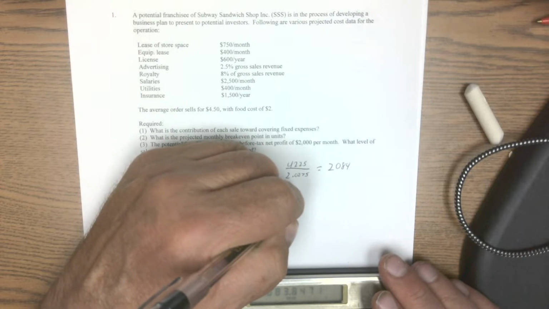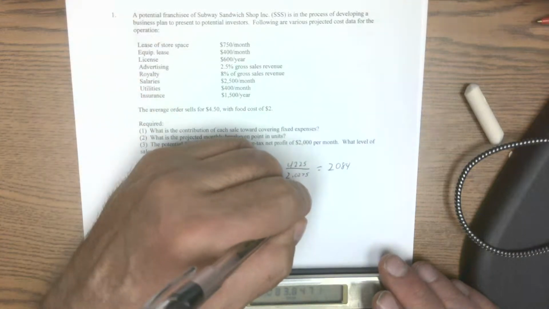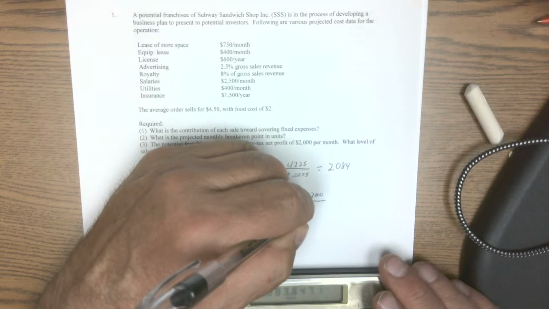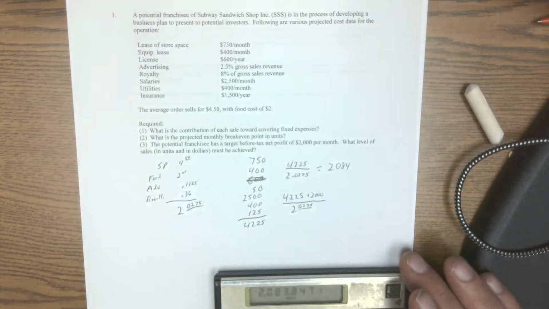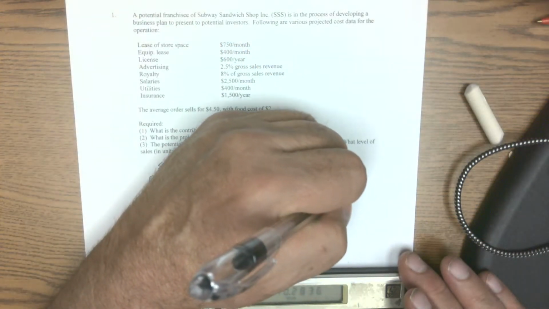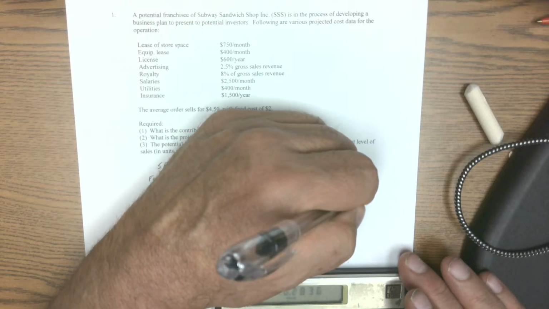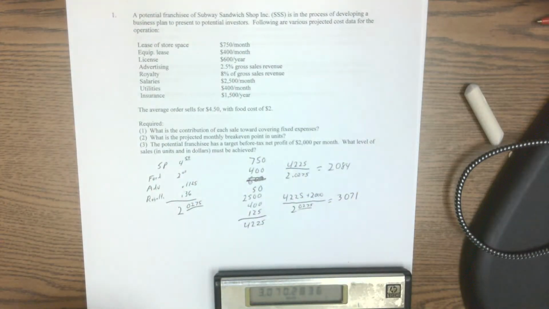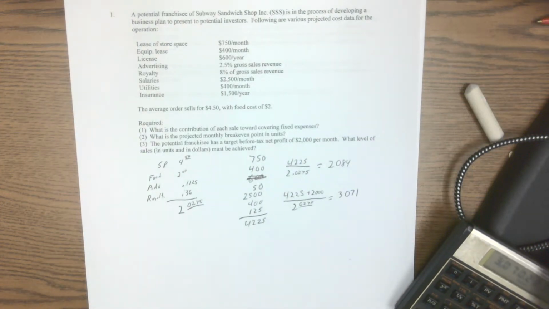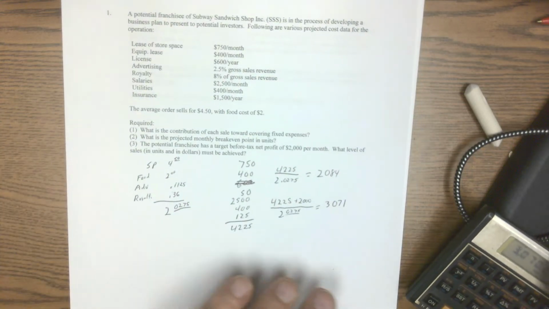So that'll be the 42.25 plus 2,000 divided by 2.0275. So we need 3,071 units to achieve the $2,000 profit. All right. So that's the first one.